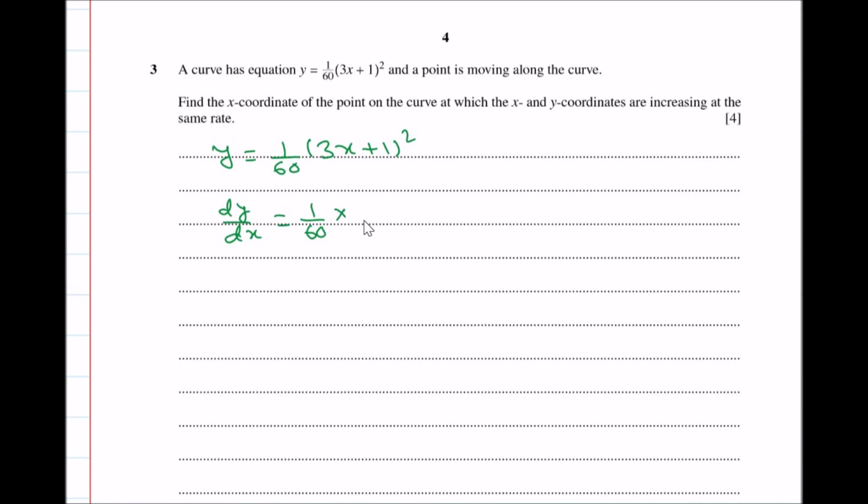Now 2 comes here, then 3x plus 1, the power was 2, reduced by 1 becomes power 1 only, so we don't need to write the power. Now inside the bracket we have 3x plus 1, so we apply the chain rule, that for 3x it is 3. Now let us simplify this.